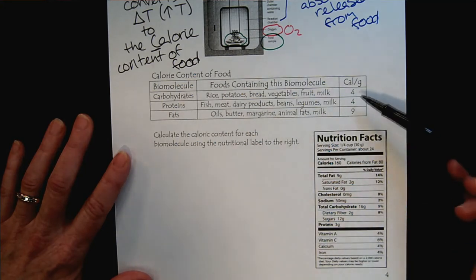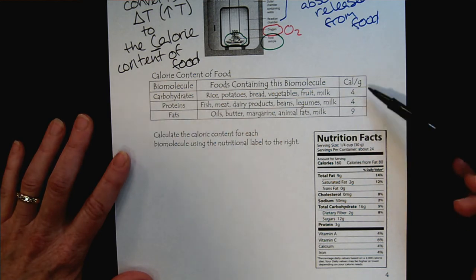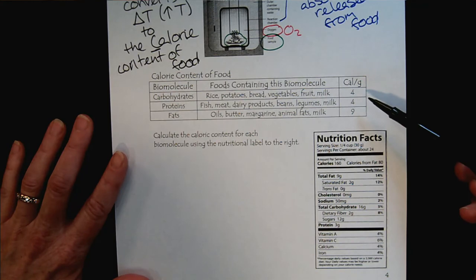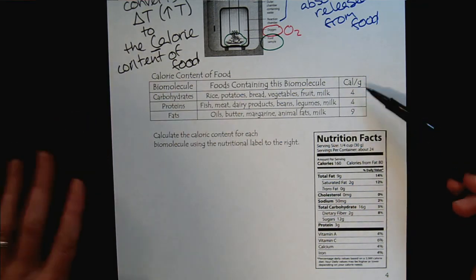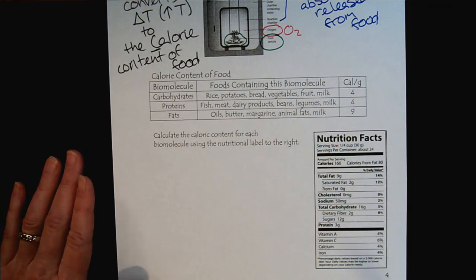And then we'll notice that the calorie content per gram of carbohydrates or proteins is the same. Fats are a very high energy molecule, so we get more calories from each gram of fat that we consume. In my class, I don't expect you to memorize this. I'll include this information on any questions.